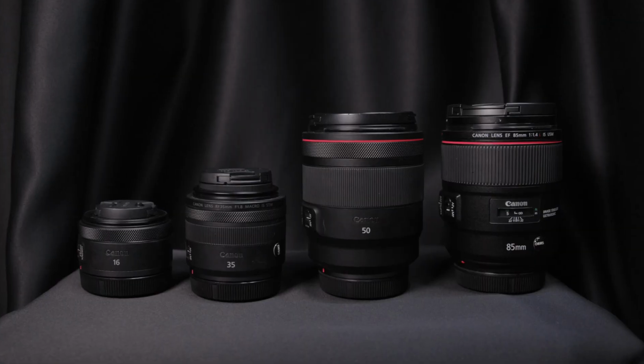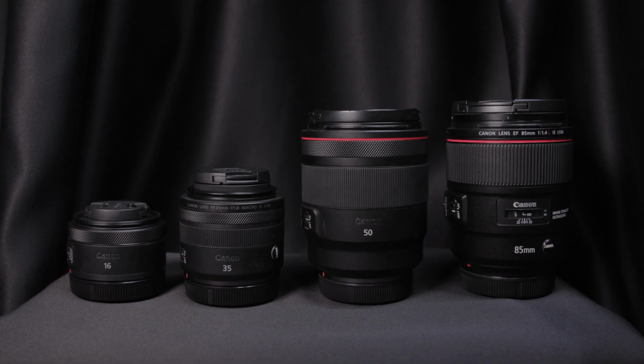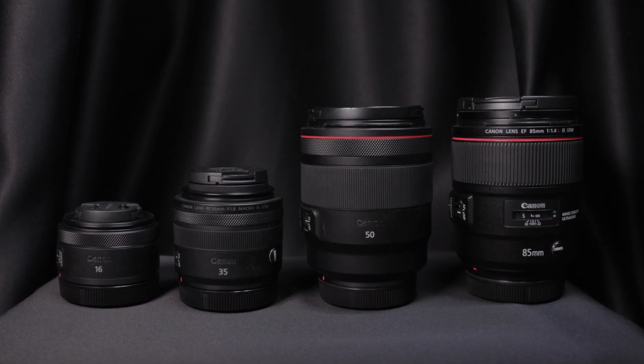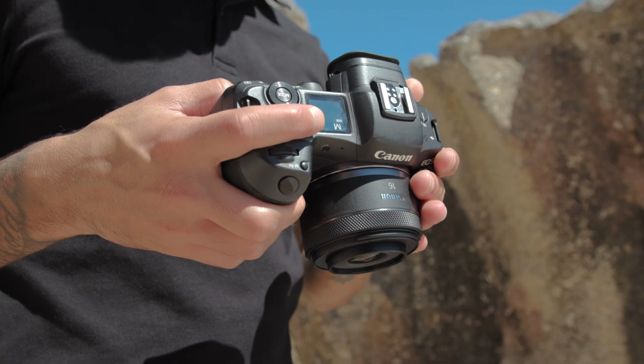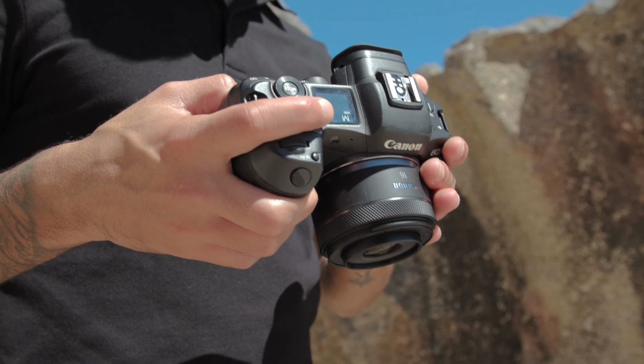Yeah, so I've only got one question then. If you had to choose out of these 4 lenses, or these 4 focal lengths, if you had to pick 2, because let's be honest, most people won't have only 1 lens. So let's look at a 2 lens setup. Okay. What would you go for?